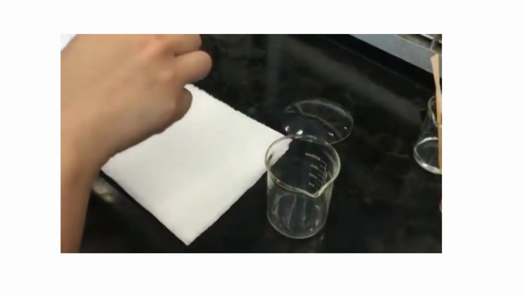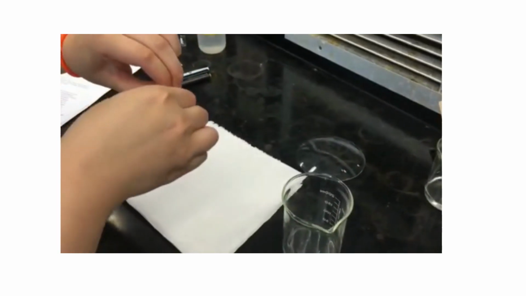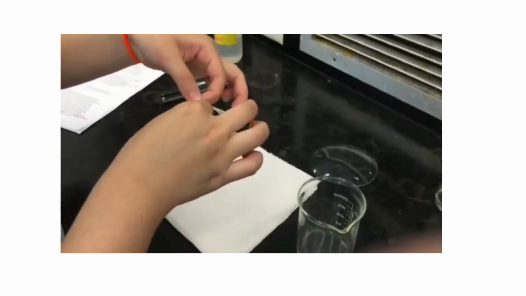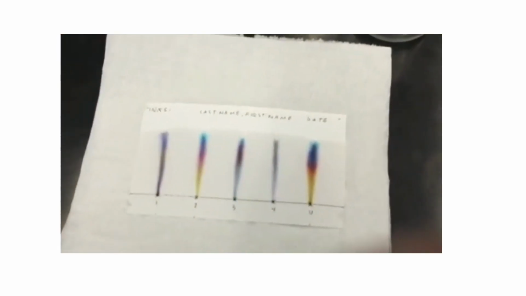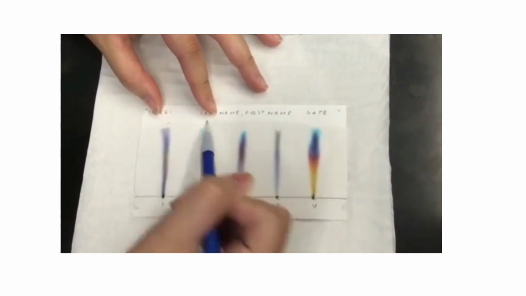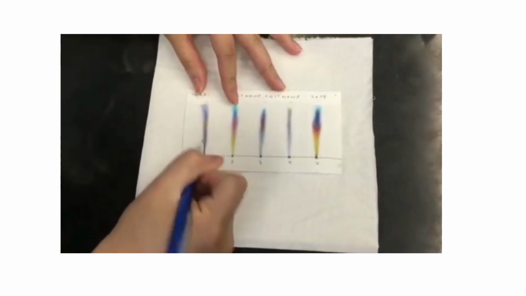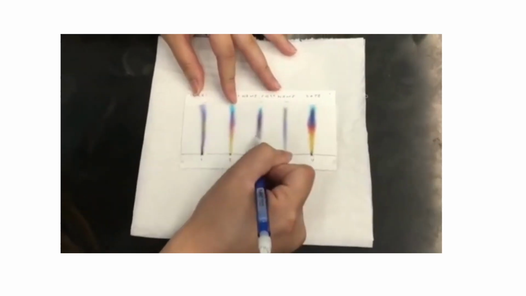You can see the plots, and here the visualized chromatogram is shown. But you have to visualize using ultraviolet radiations or iodine chamber. See, there's a known one, and this one is the unknown strip. This marking is the solvent front, or we have to find out the distance from the edge to that of the solvent front, and then you have to see the RF values.